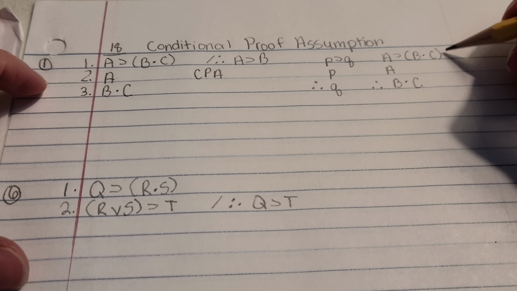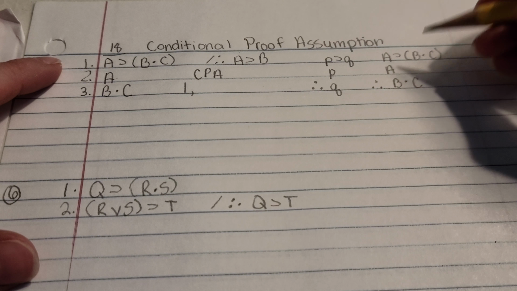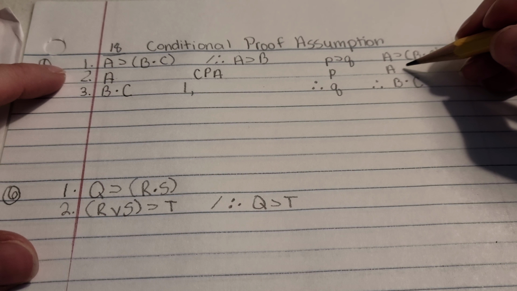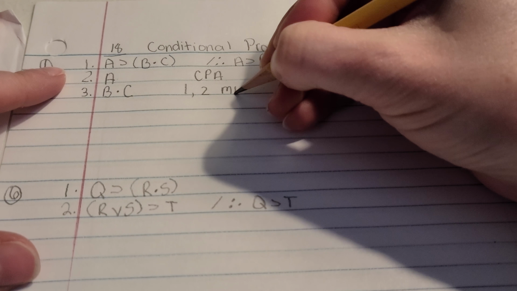So my first premise was line 1, so I'm going to write 1. My second premise was A, which is line 2, so I'm going to write 2. And I used modus ponens.